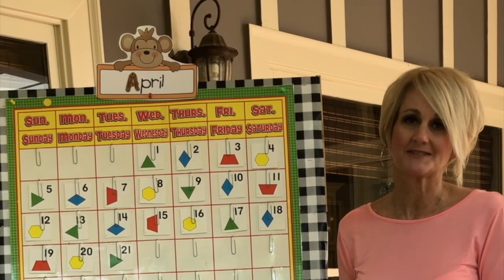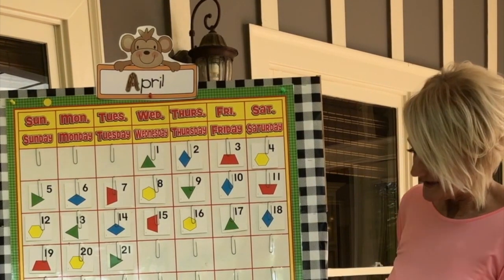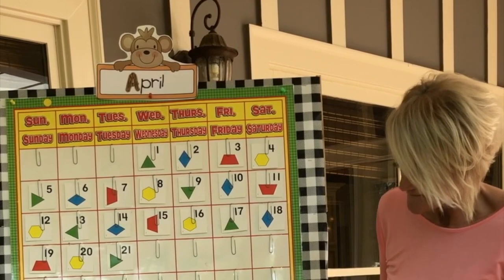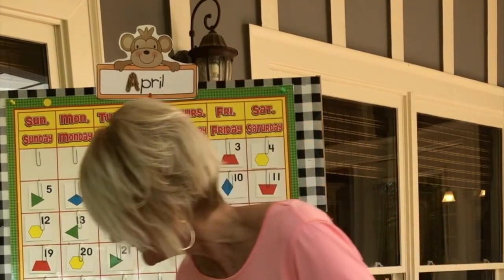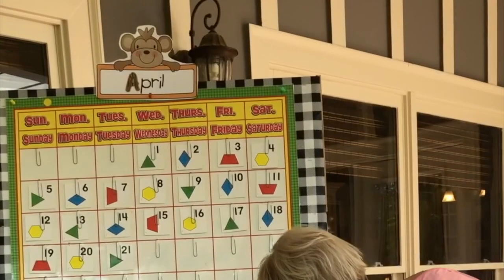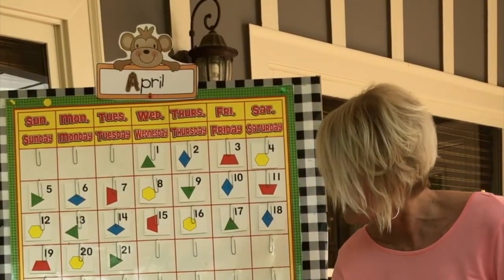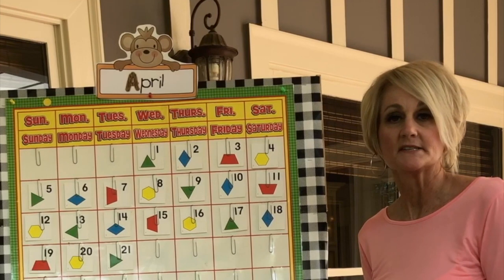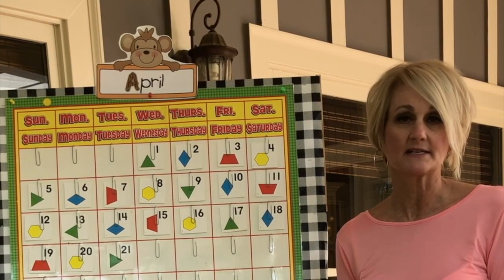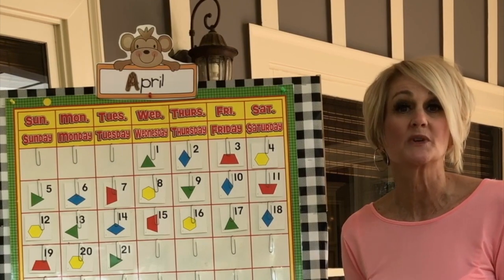Miss Thompson would be so proud of you. Now that tells us that we've been in school for 10 days in April. Let's see how many days we've gone to school this whole school year.